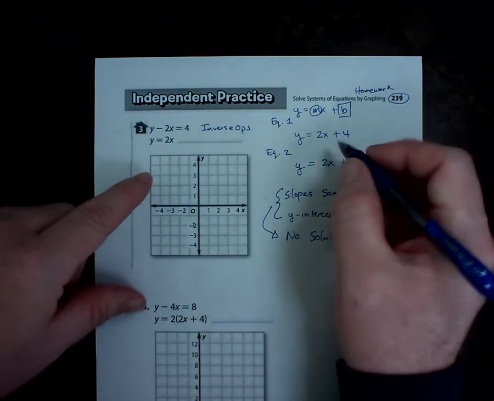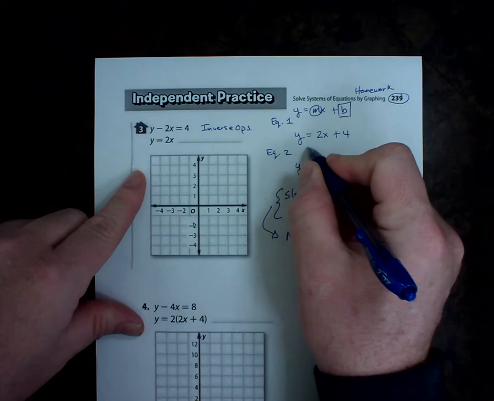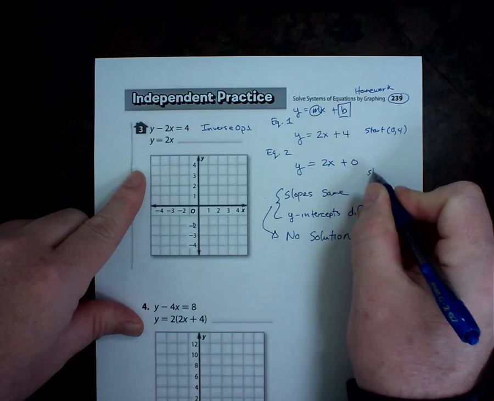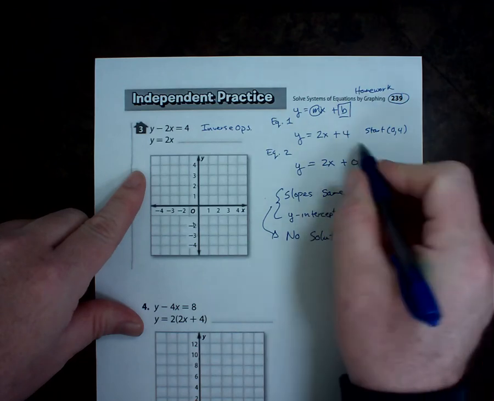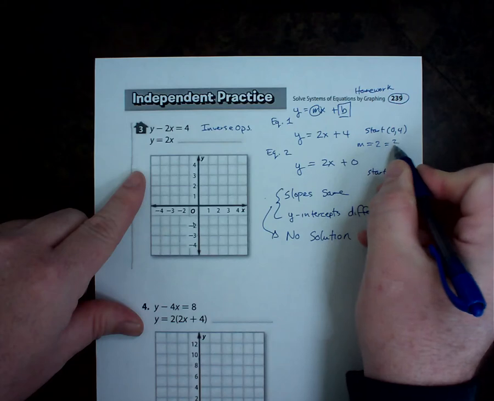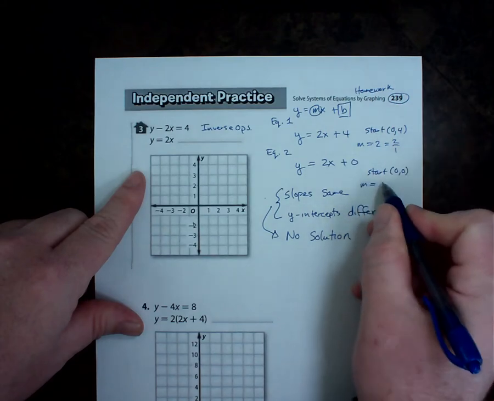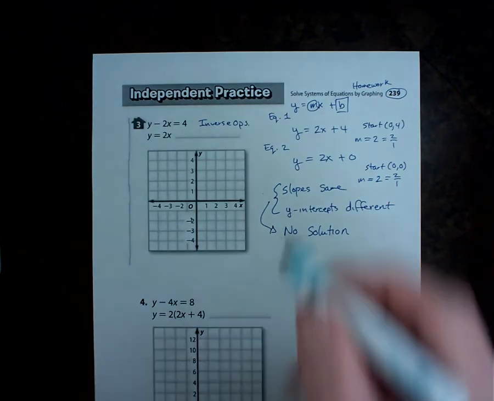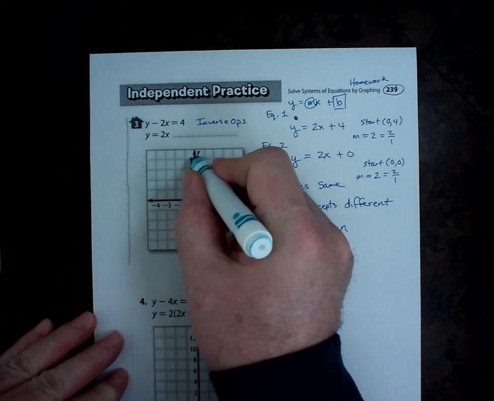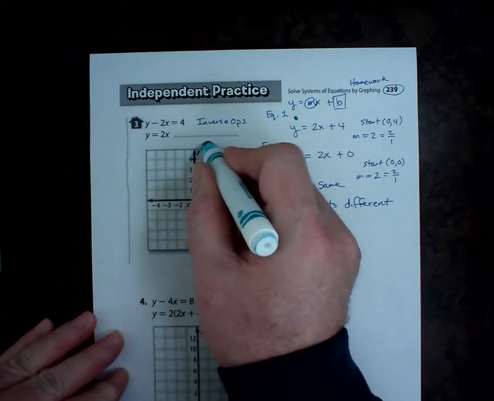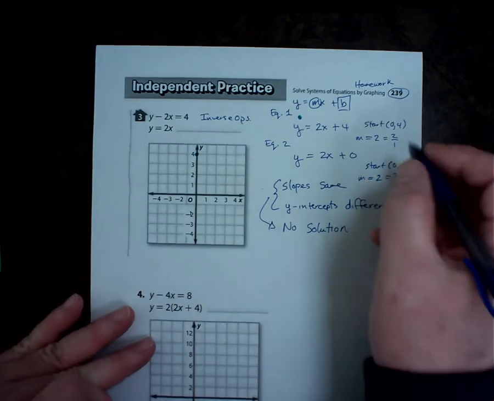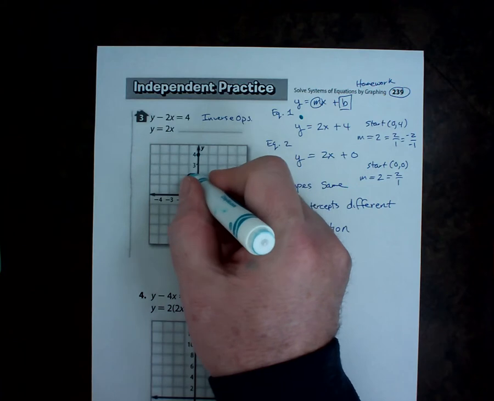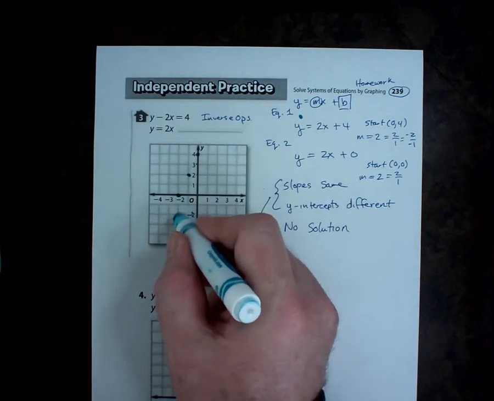So we graph it. We start at 0, 4. This one we start at 0, 0. And the slope is equal to 2, or 2 over 1. So now we graph each one. Equation 1, 0, 4. It rises 2 and runs 1. Now that goes off the grid, so I'm going to need to change that to negative 2 over negative 1. So I could go down 2 and left 1, down 2 and left 1.